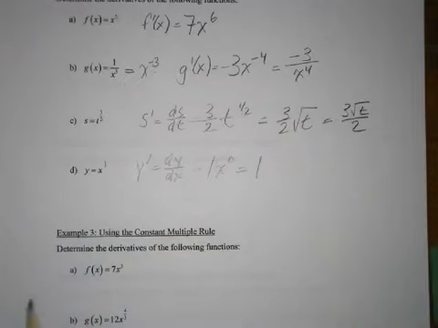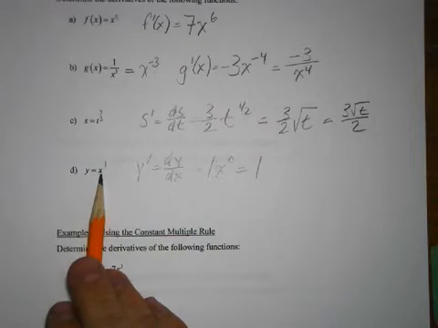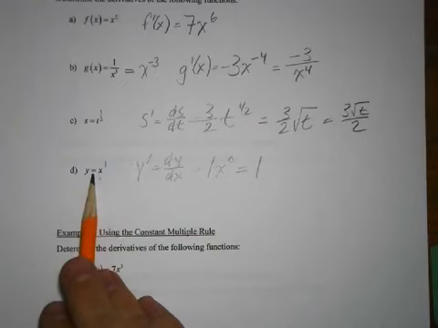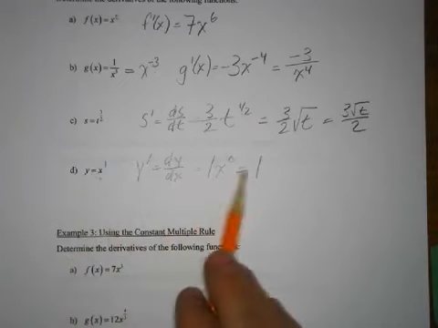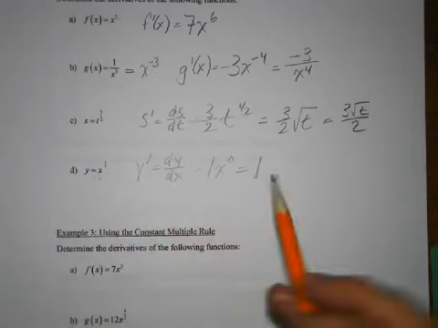So if you think about it, the line y equals x, that's a line with a slope of 1. Okay, so what's the rate of change of that function, or what's the derivative of that function? Well, it's always going to be 1, because 1 is the rate of change, which is the slope in the case of a linear function.